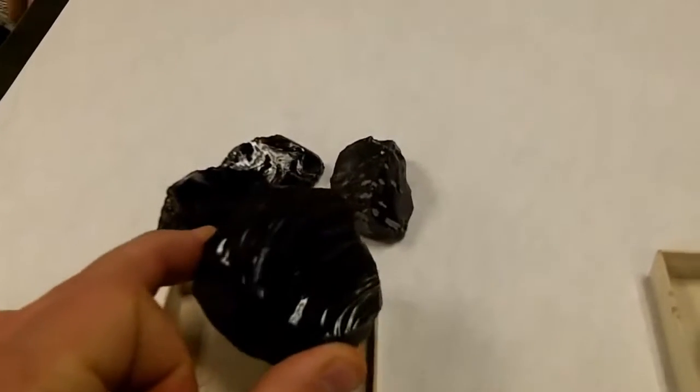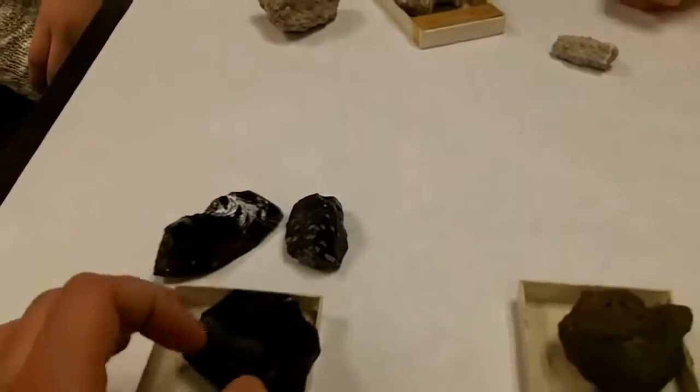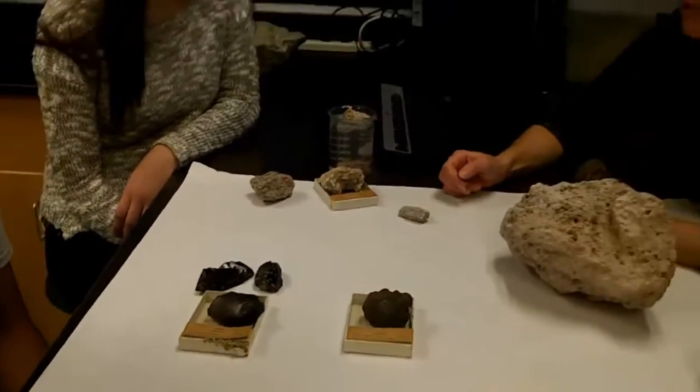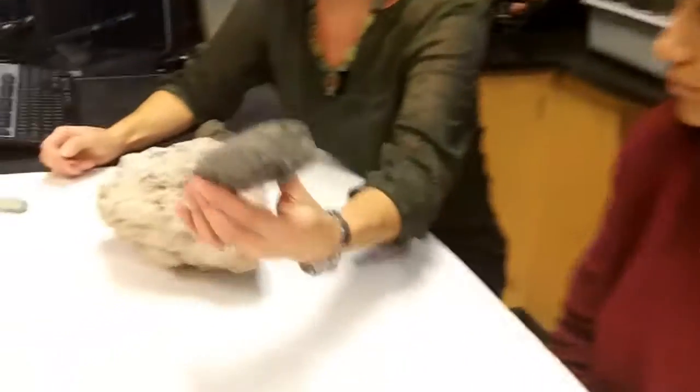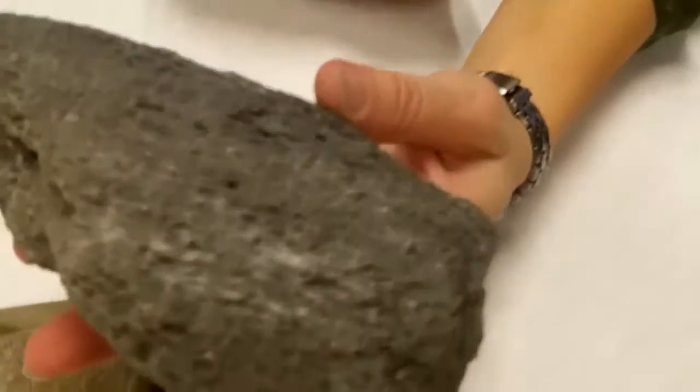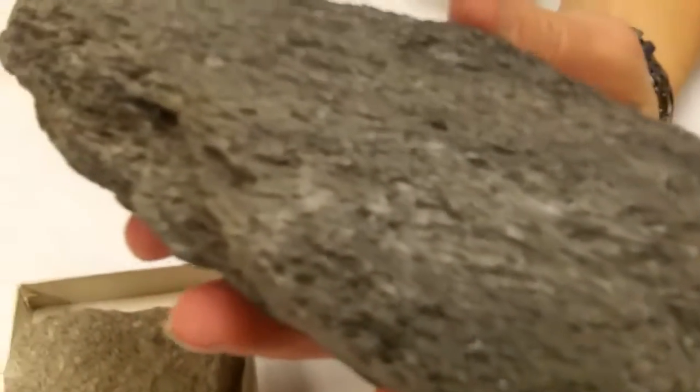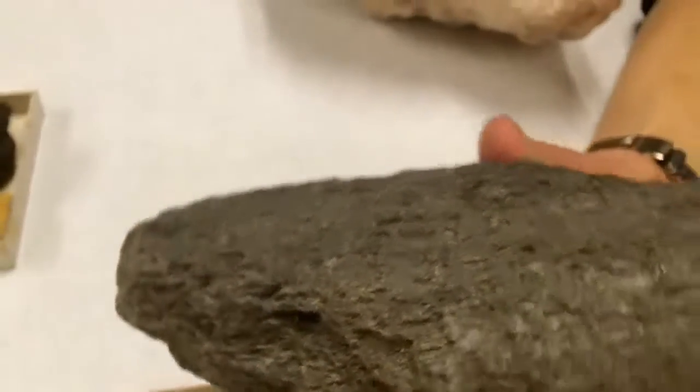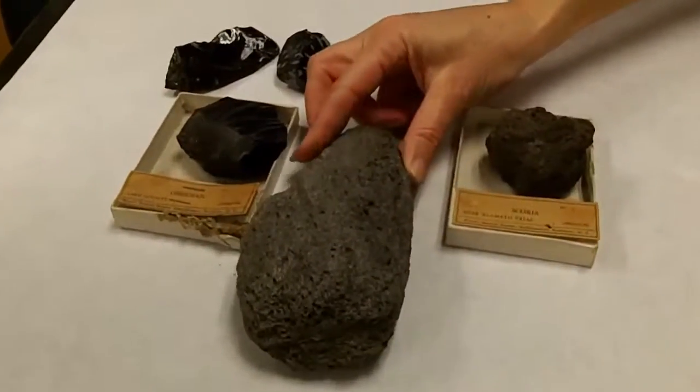There are actually other rocks here, though, that are glassy when you think about the definition of glass being no minerals formed. For example, this one. This is also glassy. There are no minerals in this. It doesn't look shiny like this, but that's a glassy texture.